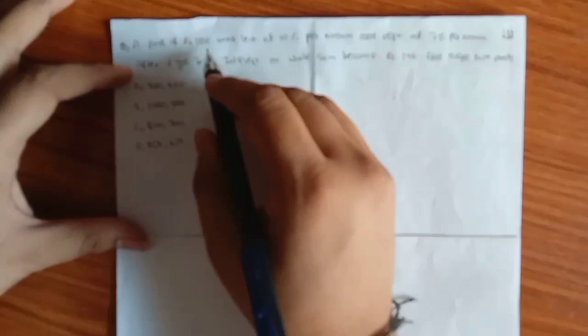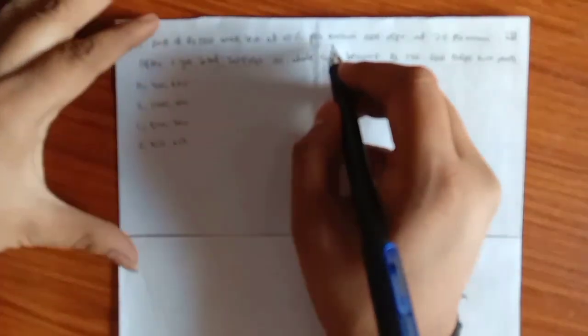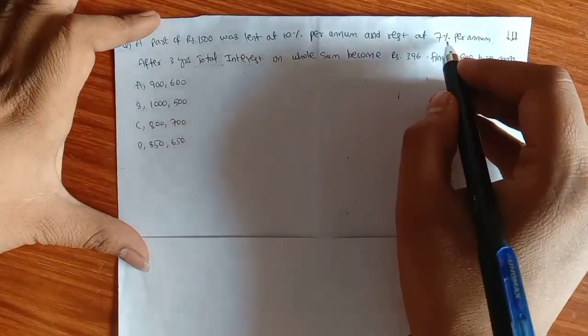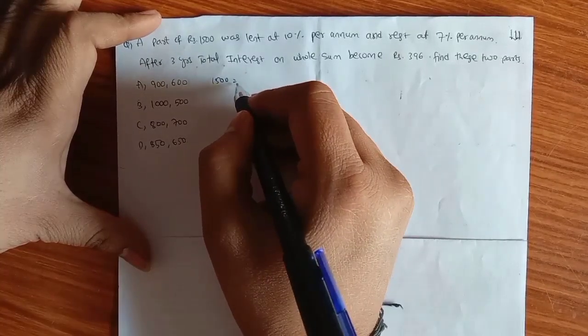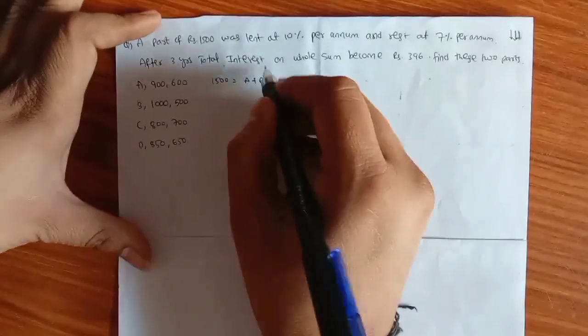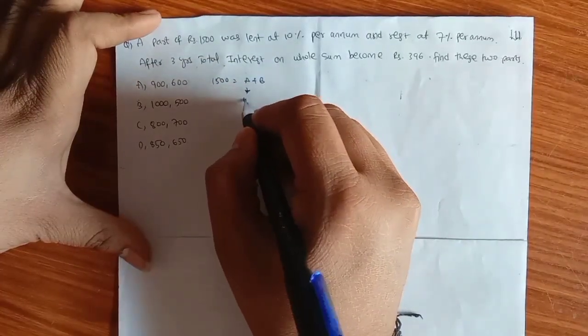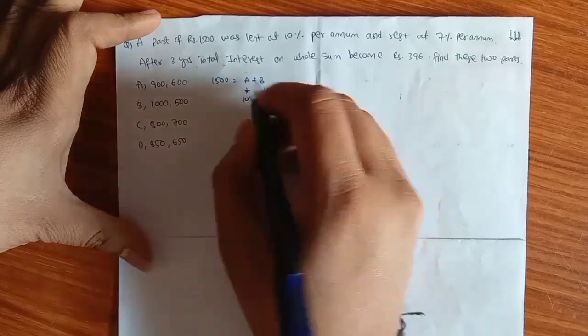A part of 1500 was lent at 10% per annum and the rest at 7% per annum. Here the 1500 is in two parts. Let us consider two variables, a and b. So a is lent at 10% and b is lent at 7%.